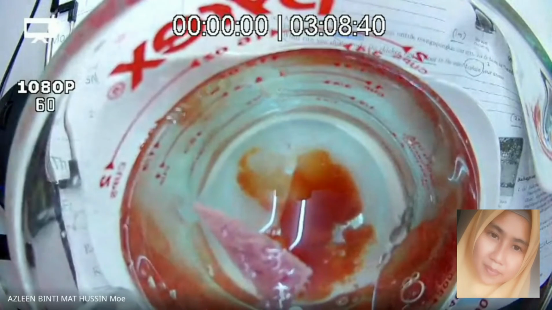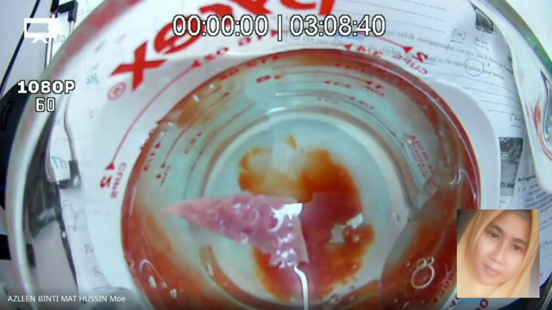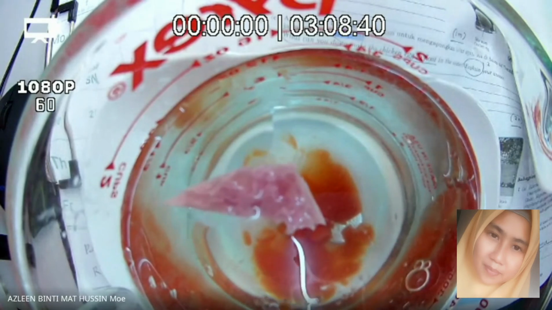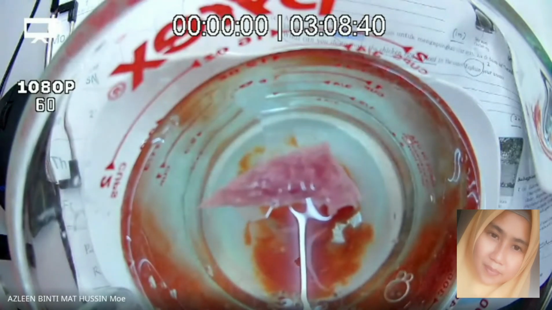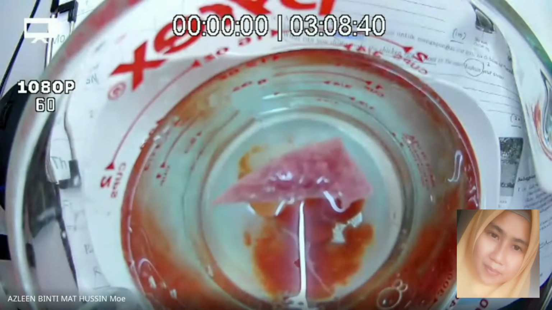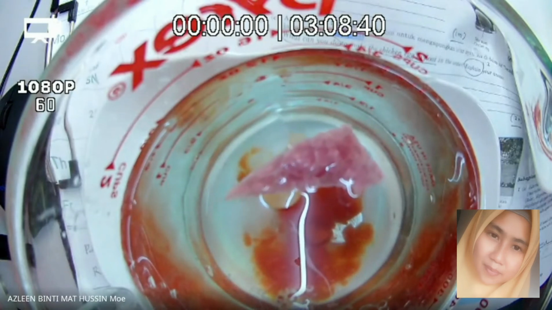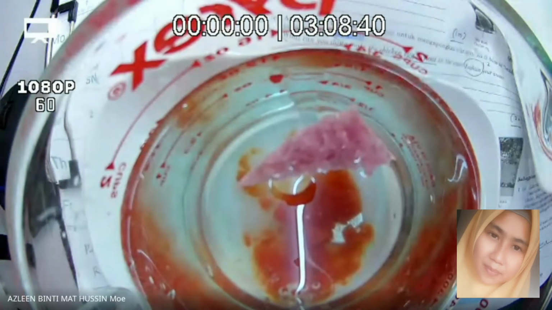Now I want you to see that those materials that float are actually less dense than the water. We are comparing with water. And those materials that sink are denser than water.